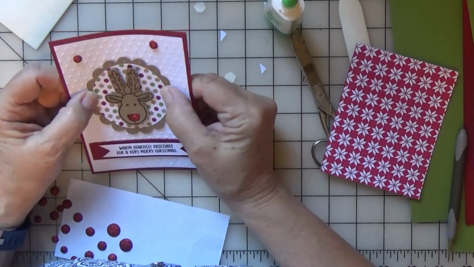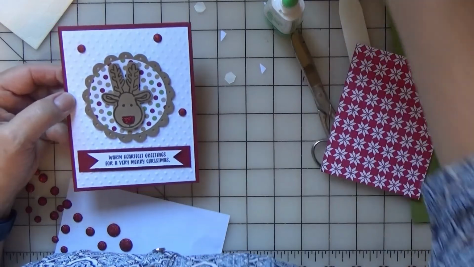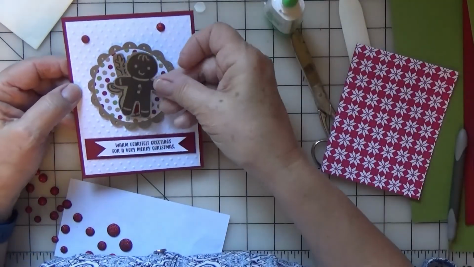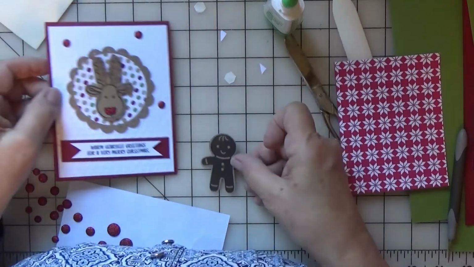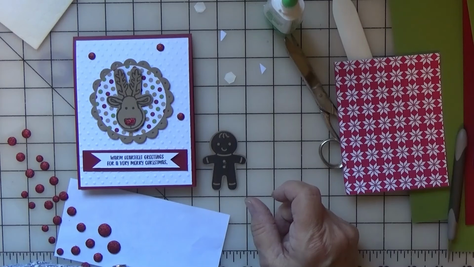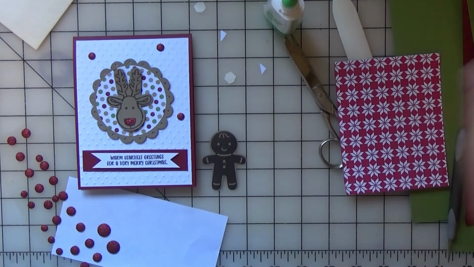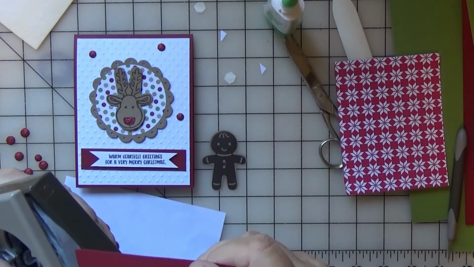The other one will be reasonably the same, except it might be green, and it'll have a gingerbread man on it. He doesn't get a red nose. I have a bow tie. I know a bow tie popped out of the punch. Let me see. Where's the punch and where's the bow tie? There it is. I'll show you. Maybe he would look good.